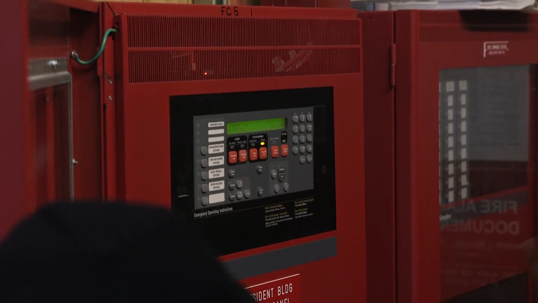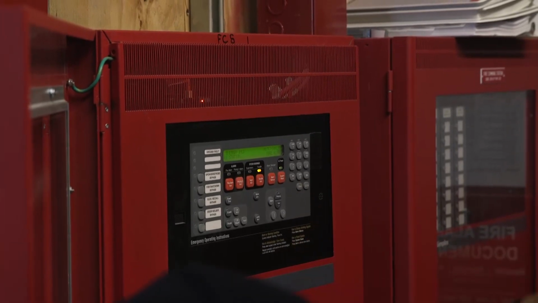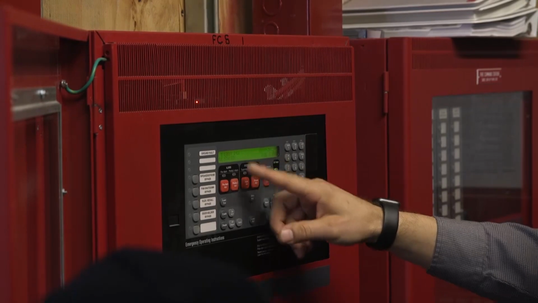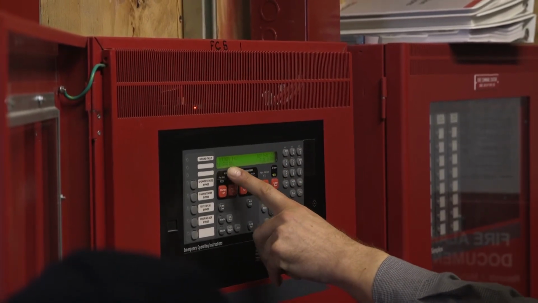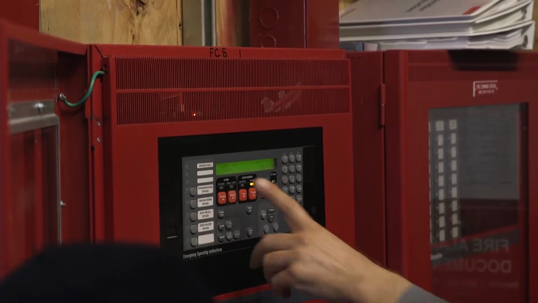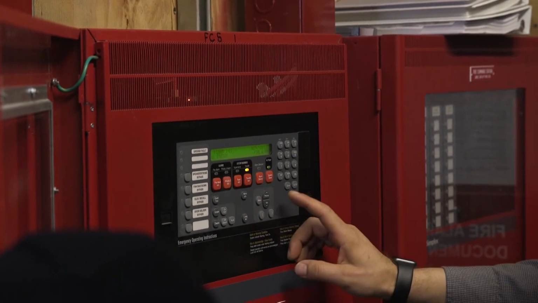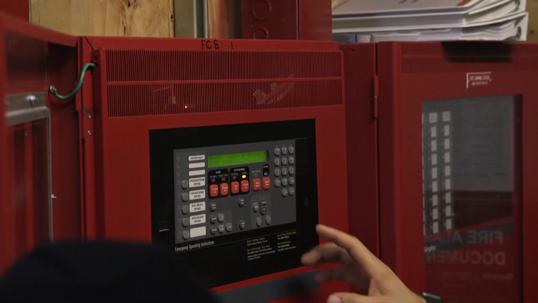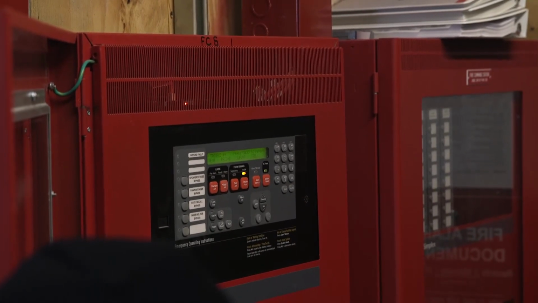So when the system is in test mode, you're looking at the trouble log, not the alarm log. That wasn't an alarm, that was a trouble. So that was the pull station we activated. You just come here and you can check: okay, this is the pull station, this is the location, lobby, and this time, 10:01, August 14. So everything is recorded.